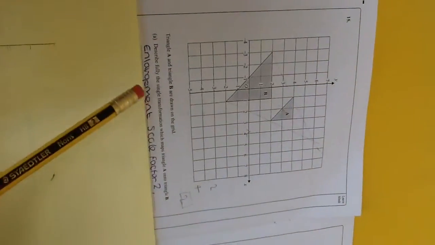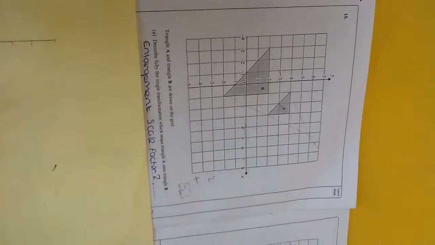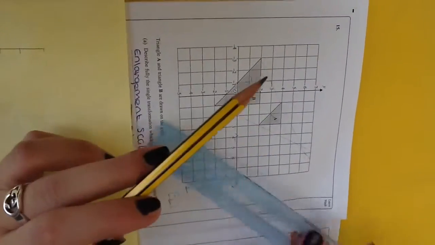Once you've written down that it's enlargement and the scale factor, we next need to find the centre of enlargement. To do this, we need to match up each point and draw a straight line.